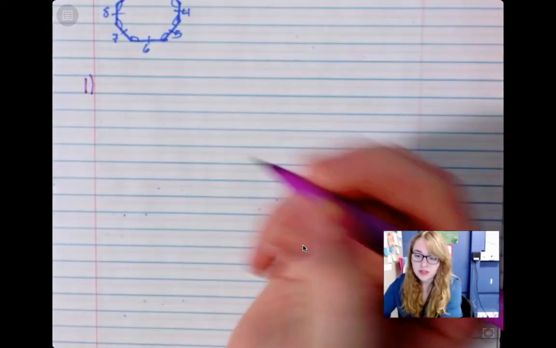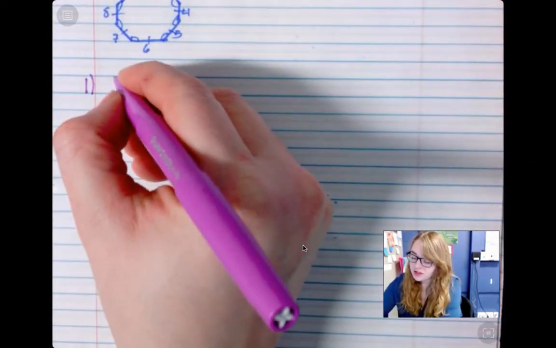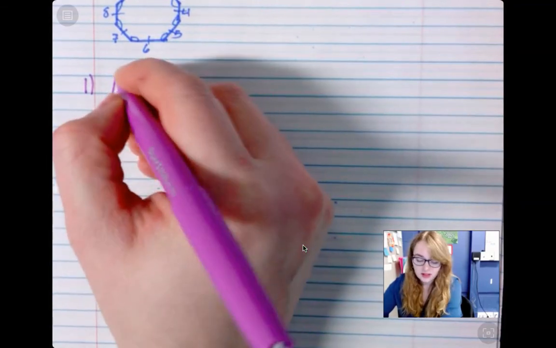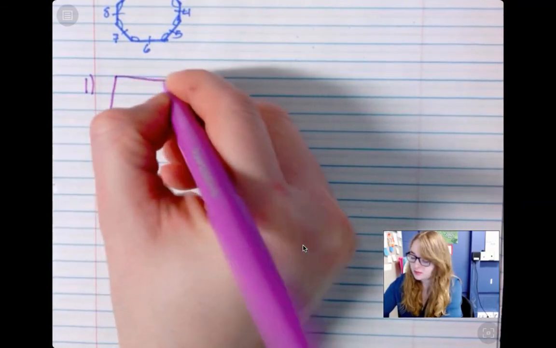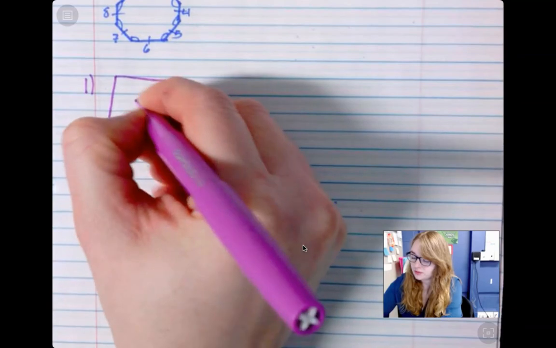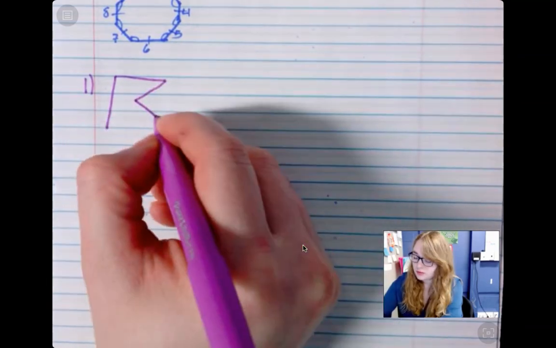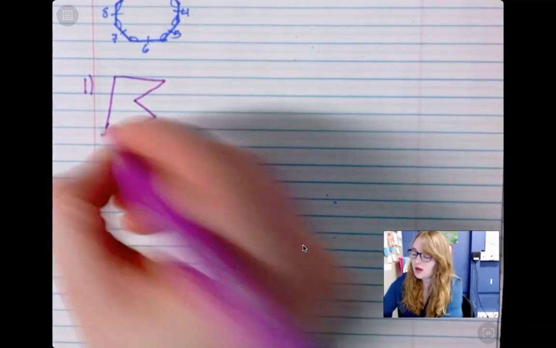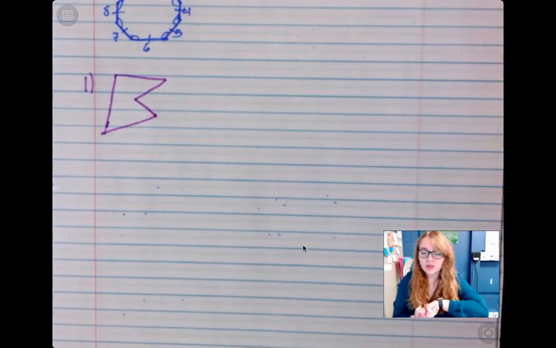Let's jump into some examples. Our first example is a shape that looks like this. Remembering back to our 3 rules to make a polygon, this shape is closed. There are no open parts of it, so it is closed. It is made with only straight lines, and it is a 2-dimensional shape. So this is, in fact, a polygon.